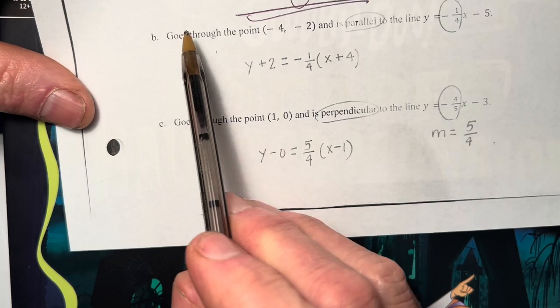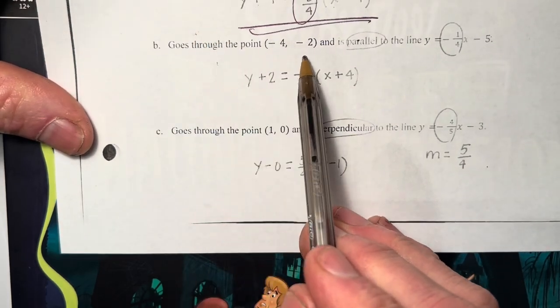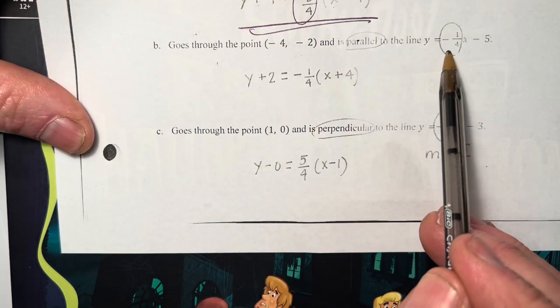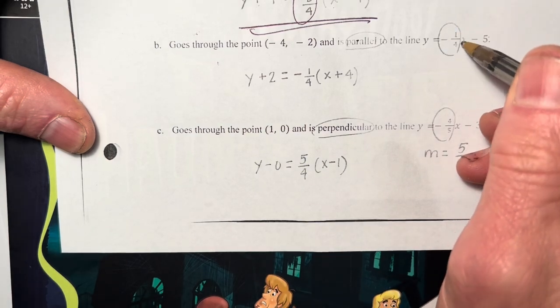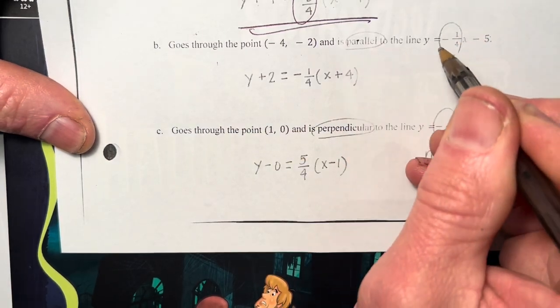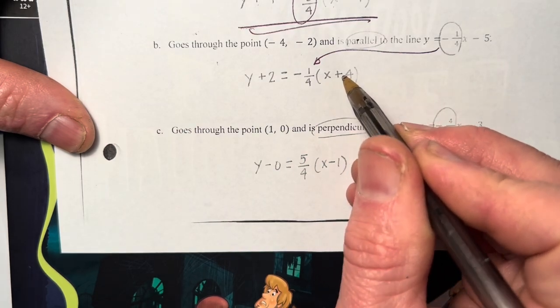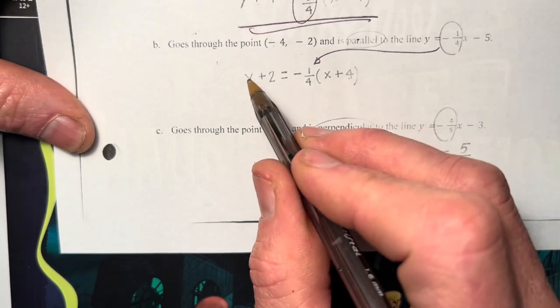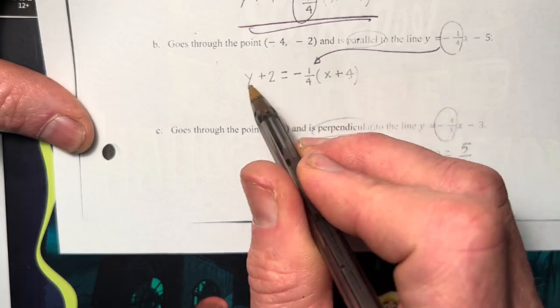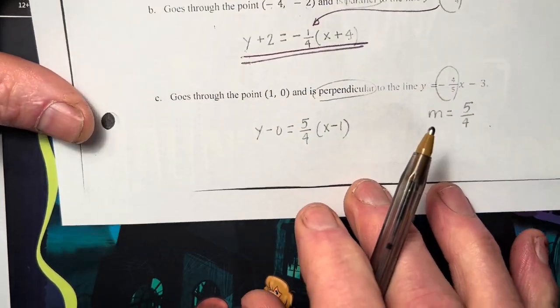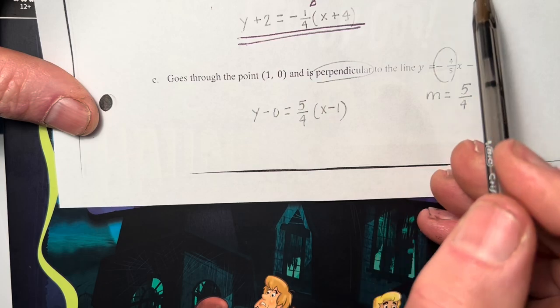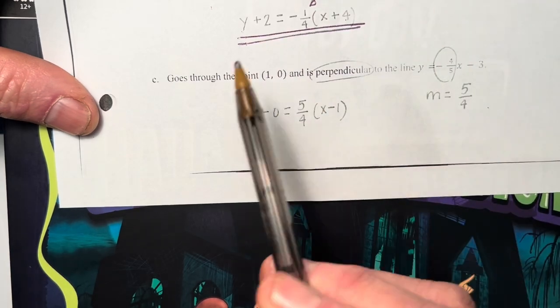The line that goes through the point negative 4, negative 2, and is parallel to this line. So again, it's all about what is this slope, and you want the exact same slope. There it is, the exact same slope. X minus a minus 4 is x plus 4, y minus a minus 2 is y plus 2. Again, you got it. Point slope form is the easiest when you're given a point and a slope.